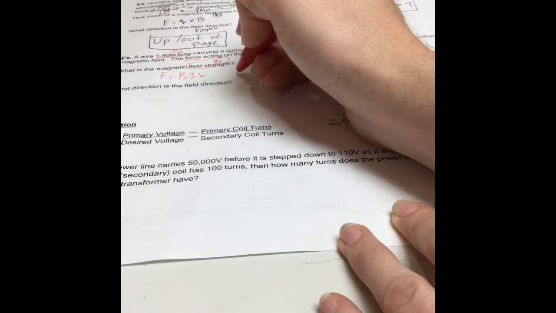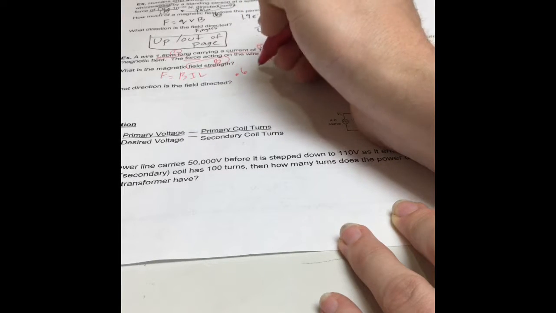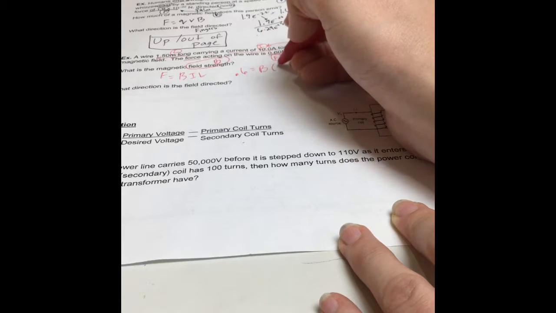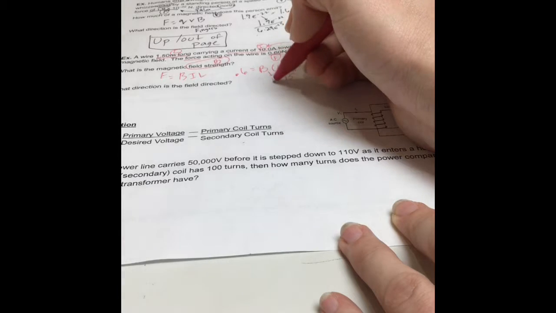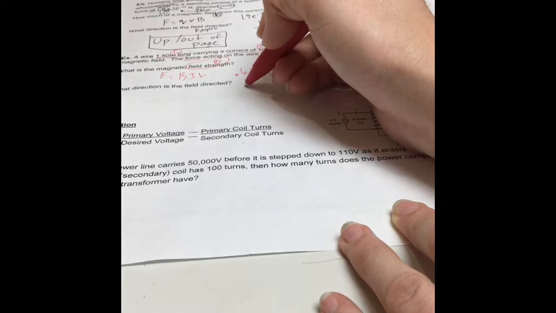Instead of force, I'm going to use 0.6 newtons. I don't have a B value, so I need to leave that alone. My current, or my I, has a value of 10, and my L has a value of 1.5. Just like in the previous problem, I want to start by combining like terms. So 10 times 1.5, that's 15. I'm going to bring down that B, and I'm going to bring down my 0.6 newtons of force.